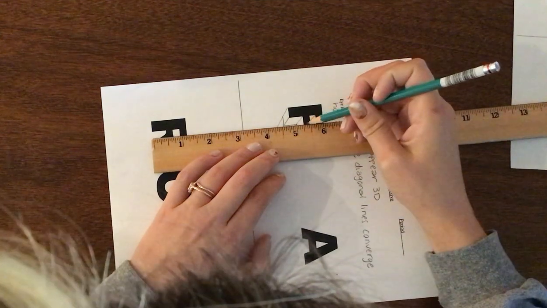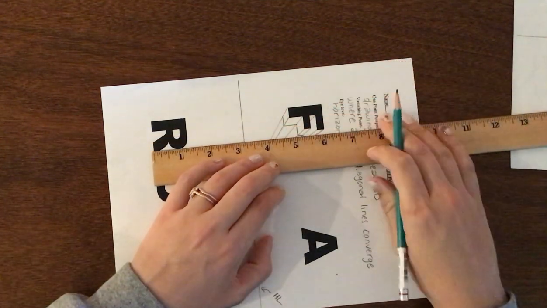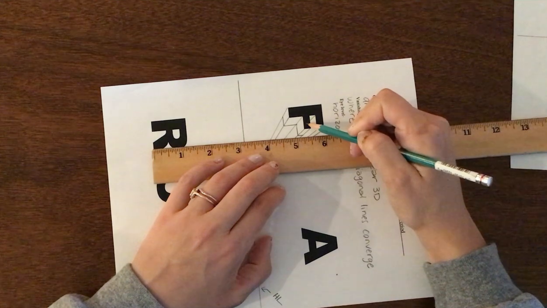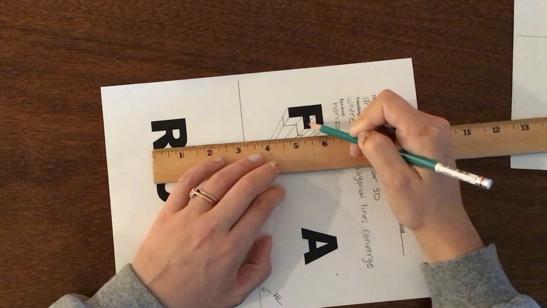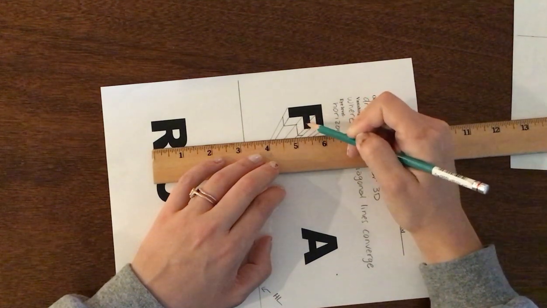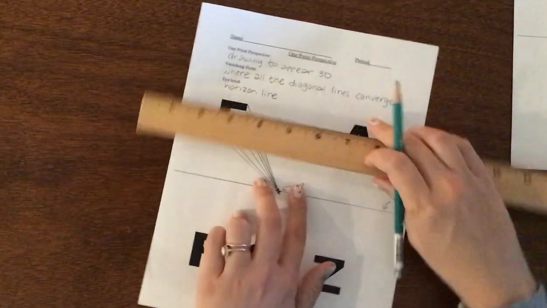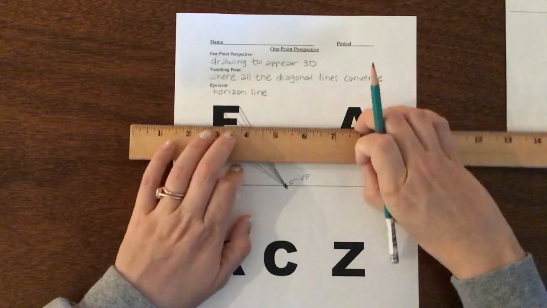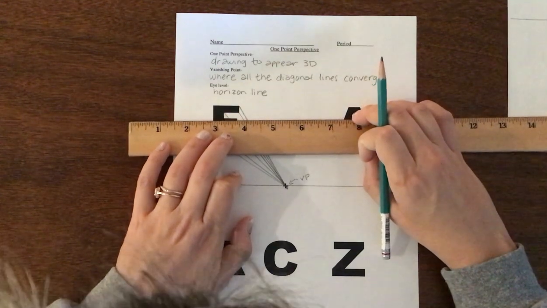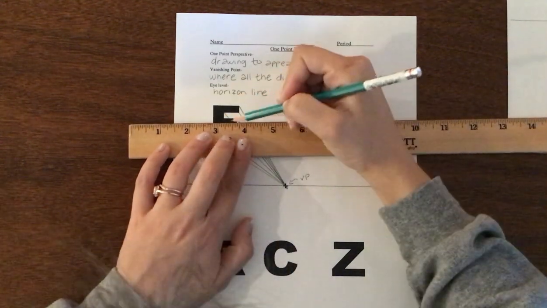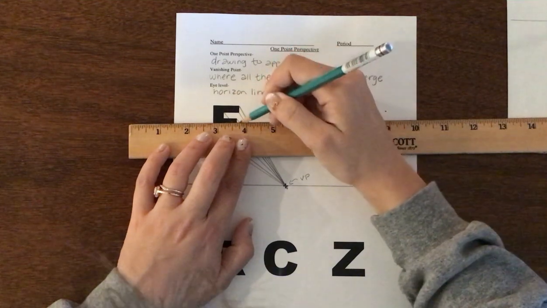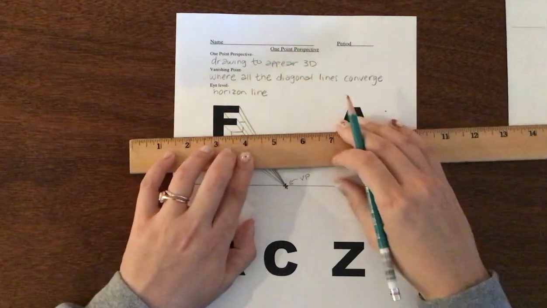So it would be where this line is, right there. Basically, if I draw a dot where this converging line and this line meet, then I can extend this edge down to where that dot hits. So then I can draw that line there.